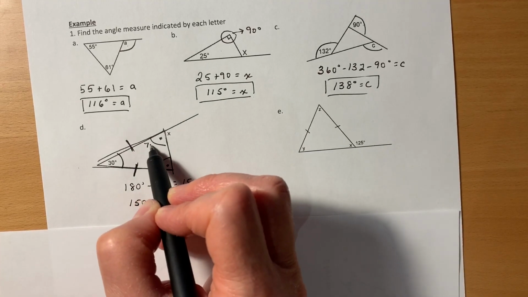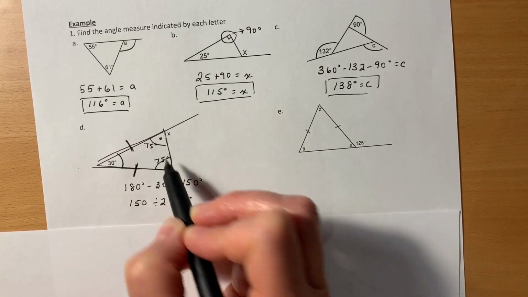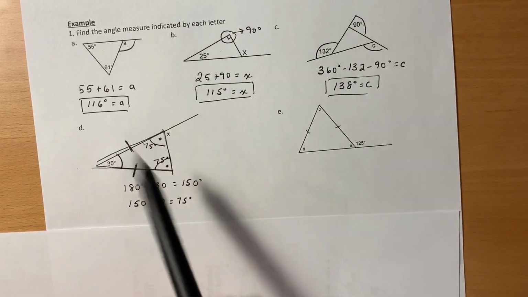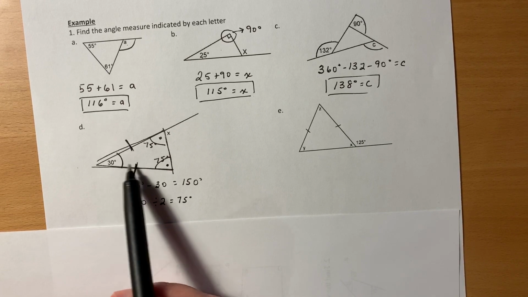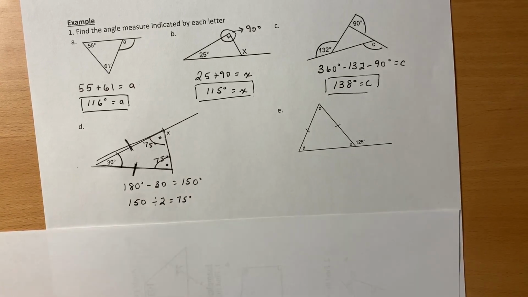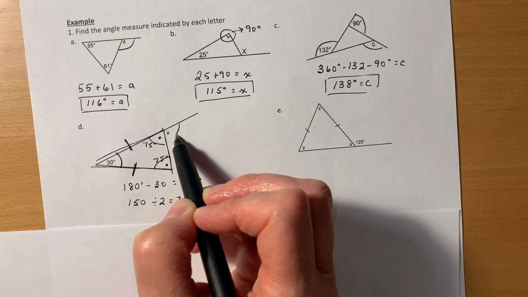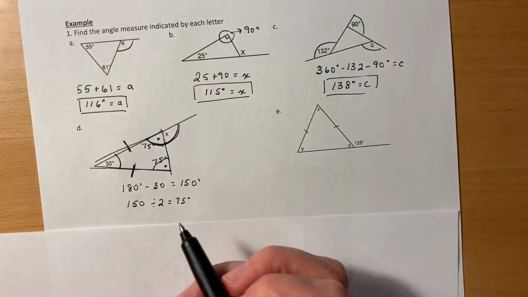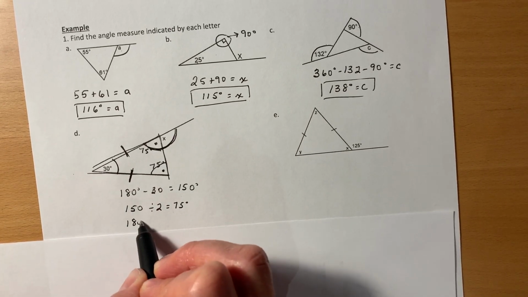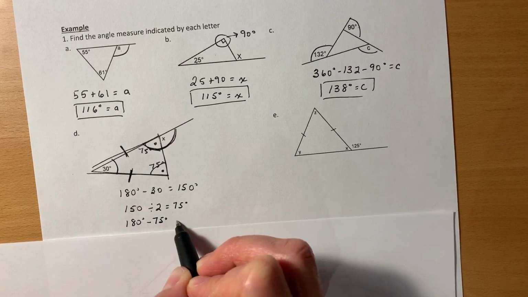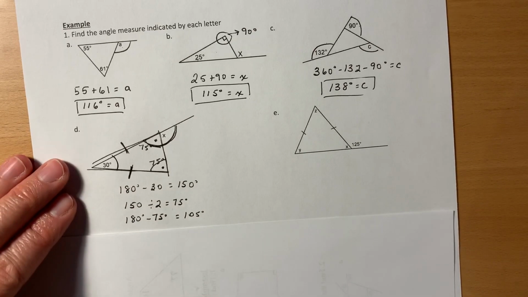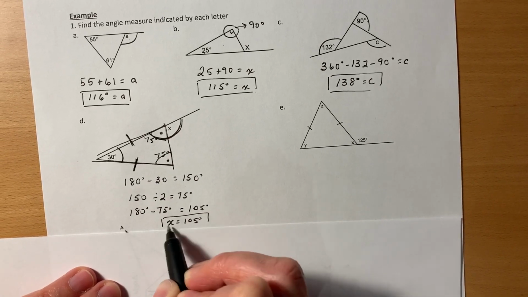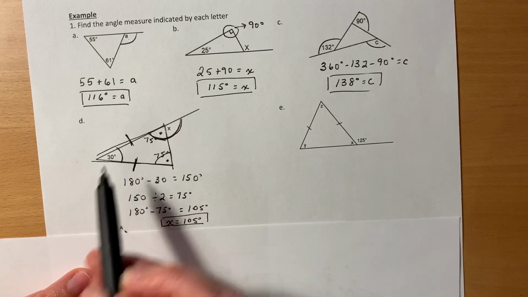So if this is 75 degrees, then this is 75 degrees, and now we need to find X. There's more than one way to do it. We could do the remote interior: take the 30 and the 75, and that will give me this X. Or you could also say, wait a minute, isn't this also supplementary angles? You could also take 180, take away 75 to get 105 degrees, and that is what X equals. So there is more than one way to do it. Once again, you could have also done the remote interior.